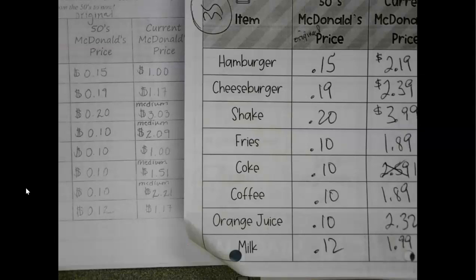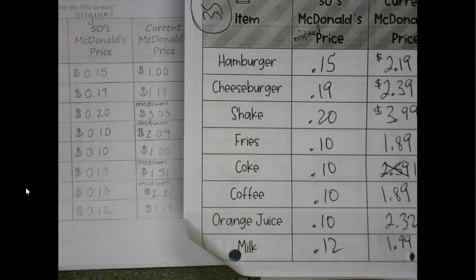Oh, right there. Yeah. And so you start to look and you're like, maybe that was small. Maybe that's why it was different. I don't know. But you can start to look and see some things haven't gone up that much. The orange juice thing didn't change that much. Coffee didn't change that much. But some of the other things changed a lot. So you can start to dig deeper and be like, okay, so why are hamburgers and cheeseburgers so much more, but coffee isn't? That's kind of weird.